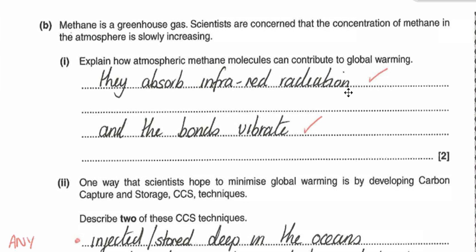Then they're going to re-radiate that radiation and keep it at the Earth's surface rather than letting it go out into space. But the key thing here is that when you get that infrared radiation absorbed, it's not the molecule absorbing, it's the bonds that vibrate when they absorb that radiation. So that's the critical second thing that you need to say there, the bonds vibrate. If you're talking at all about global warming and molecules in the atmosphere, that the bonds vibrate is often the key thing in the mark scheme.